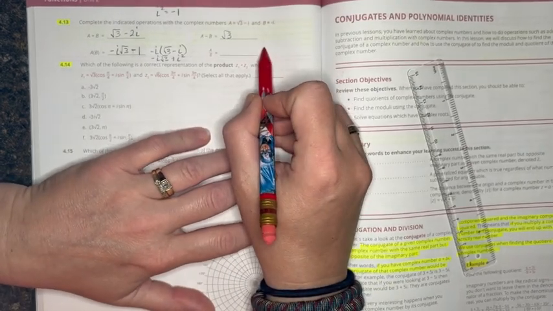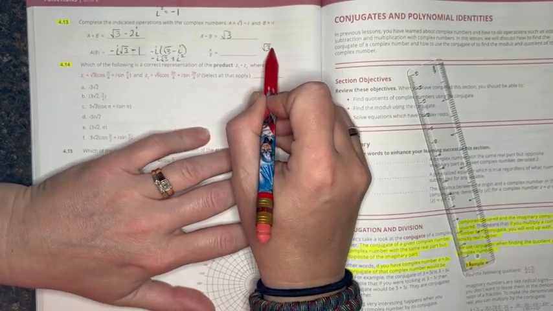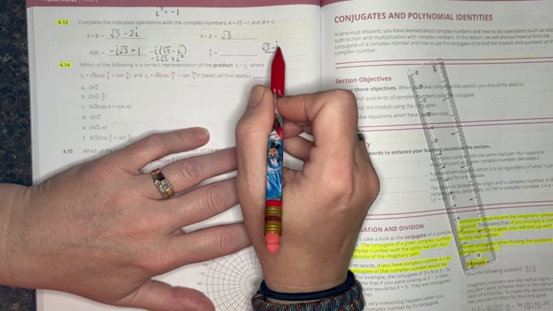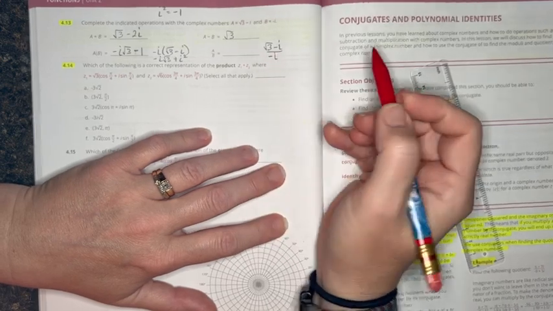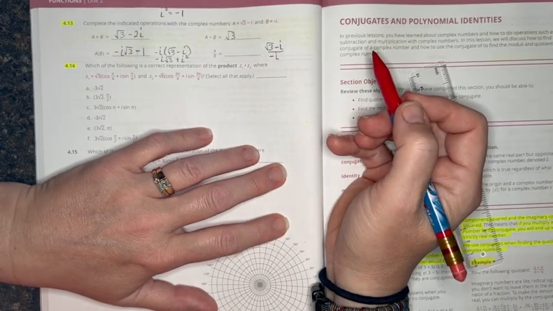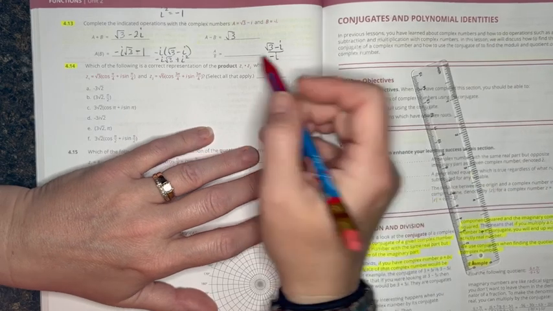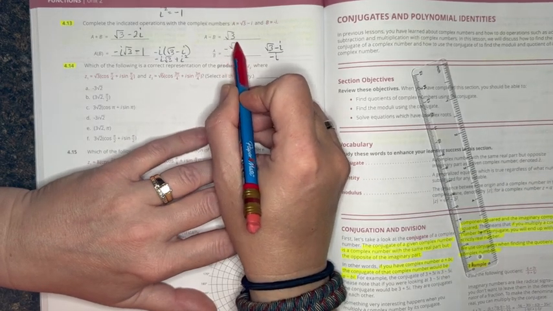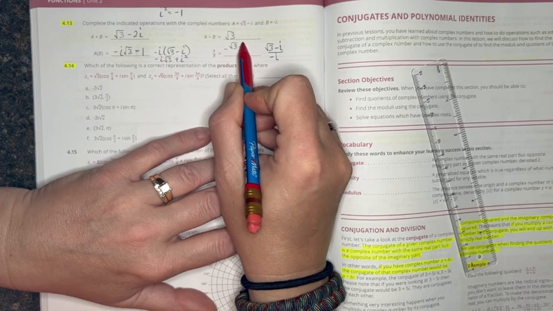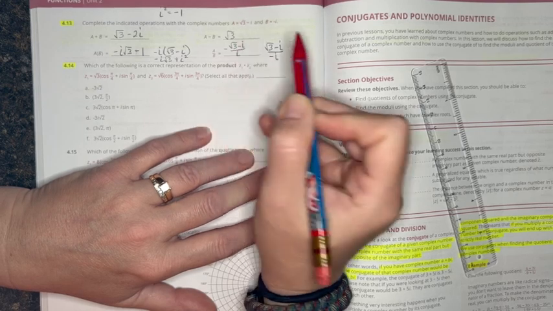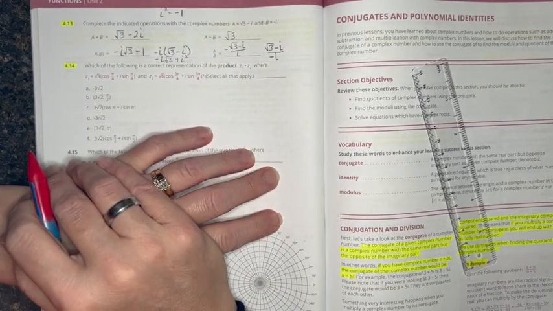So then division. We have square root of 3 minus i over -i. And to divide that, I don't see that there's anything else to simplify it. So there we have it.